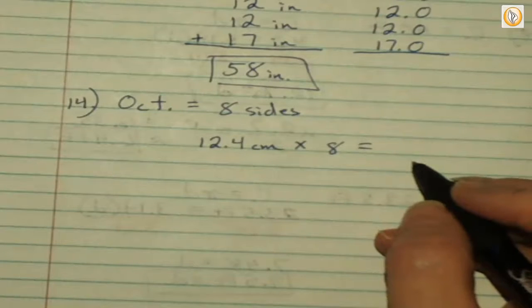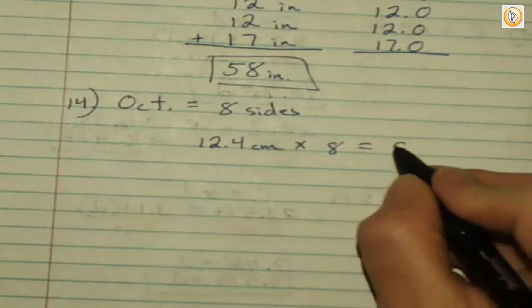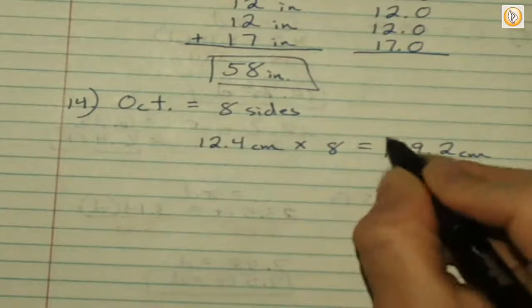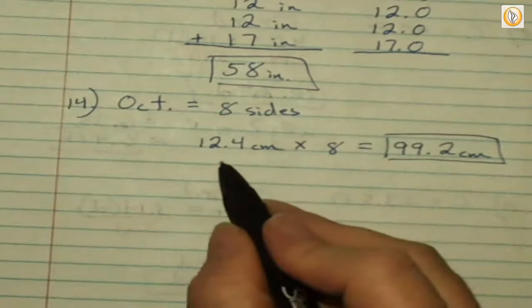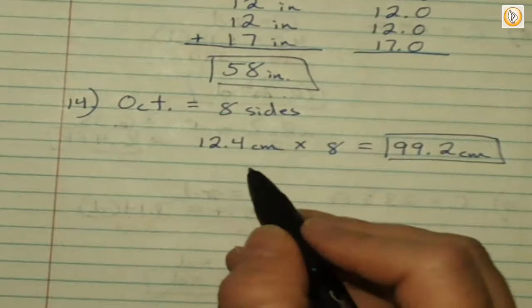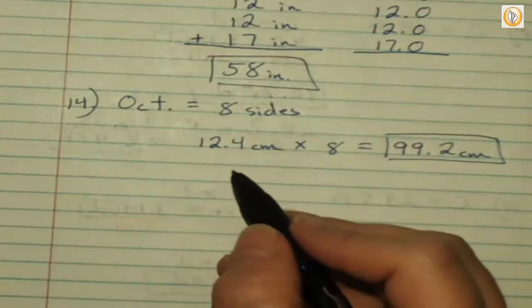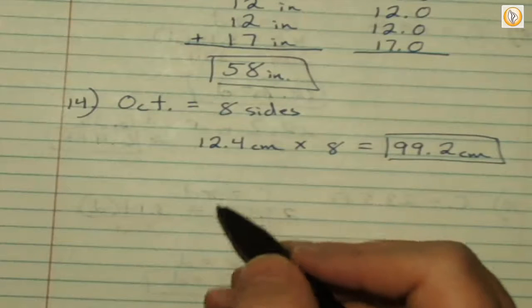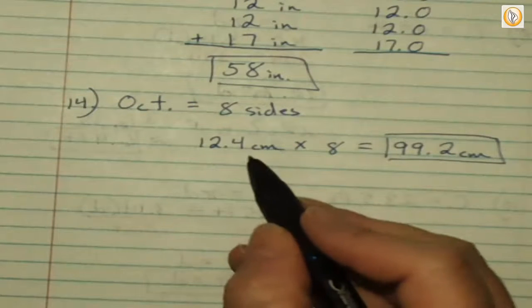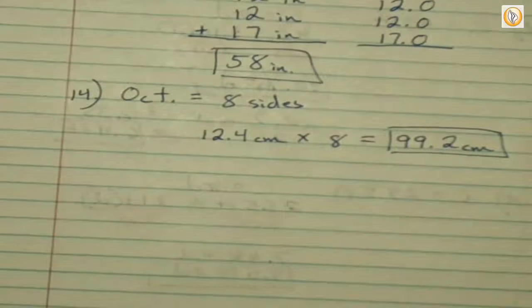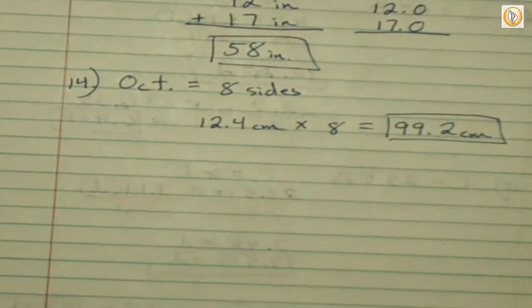Don't know about that. Taylor? 99.2. Yes. You could add this up 8 times: 12.4 plus 12.4 plus 12.4 plus 12.4, right? Or you can just multiply it by 8. Does everyone understand why? Okay.